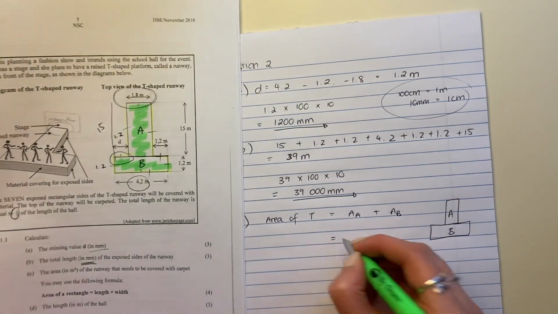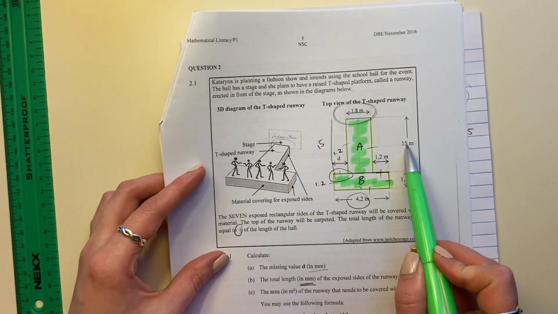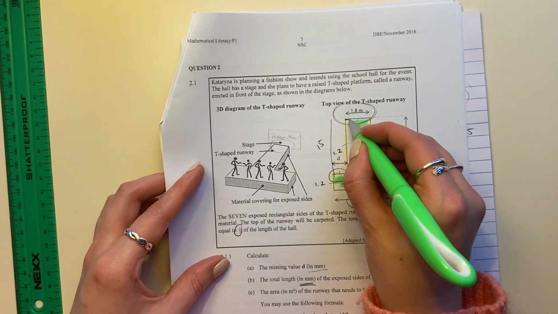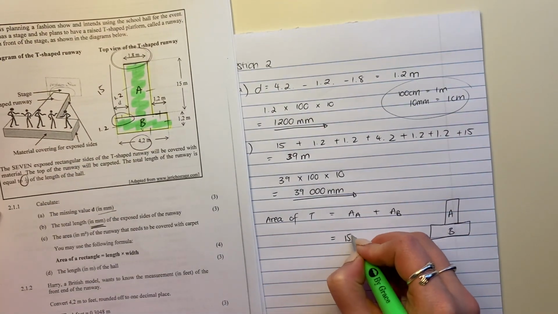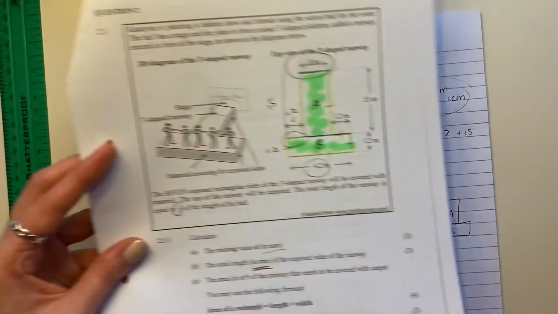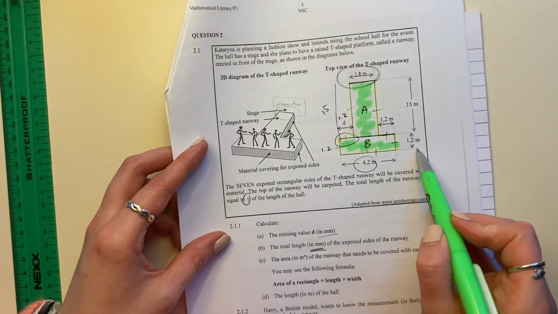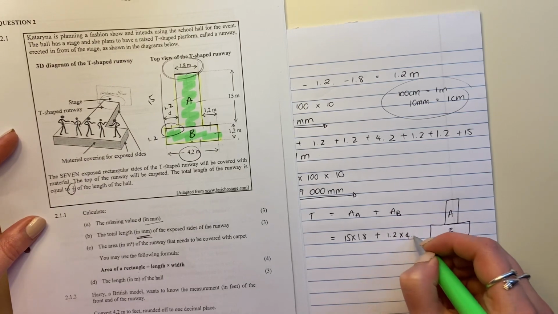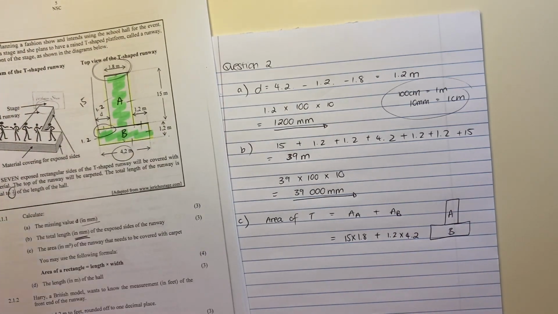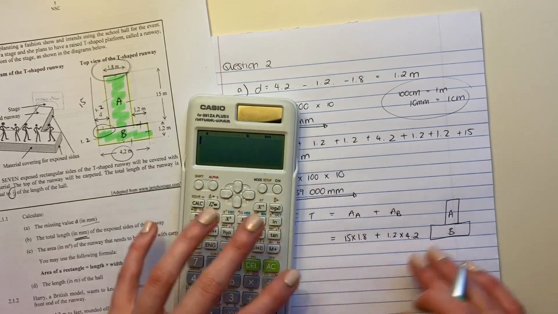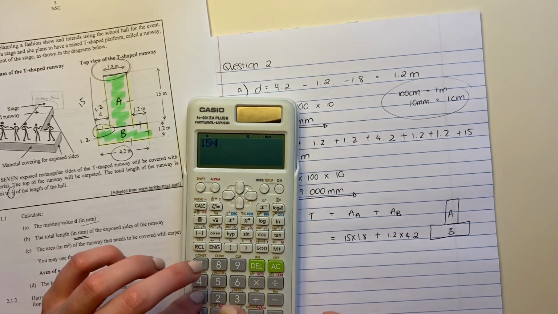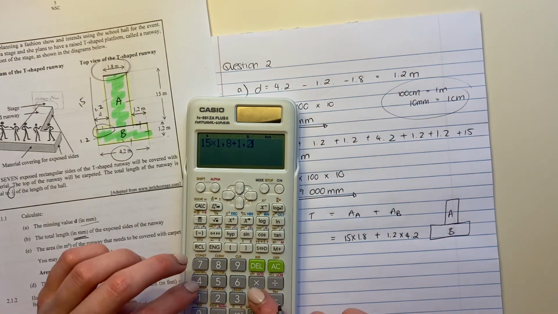The area of a, this rectangle, is going to be 15 times 1.8. You should be able to see that, because that's going to be my length and that's my width. So it's 15 times 1.8, and my area of b is going to be 1.2 times 4.2. All we need to do now is plug that into our calculator. Because it's already in meters, we don't need to do any conversion, so that's fabulous. So we are well on our way to being close to an answer.